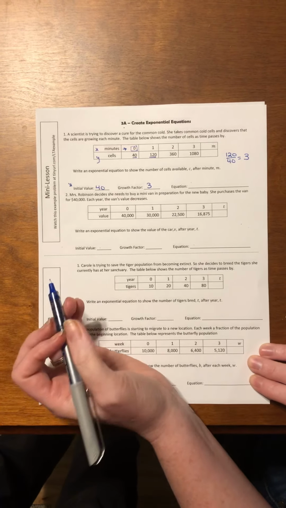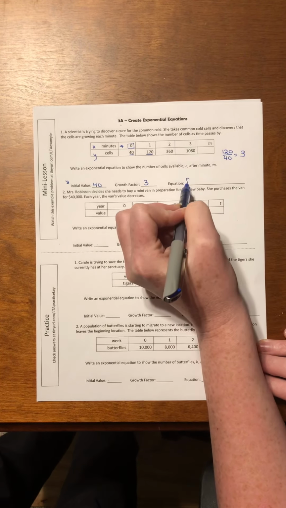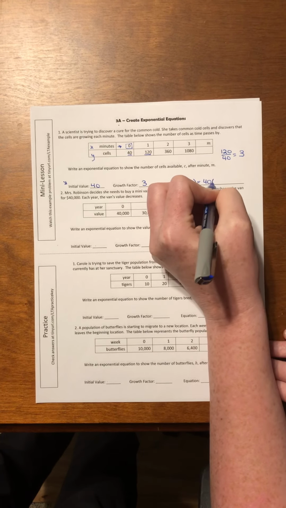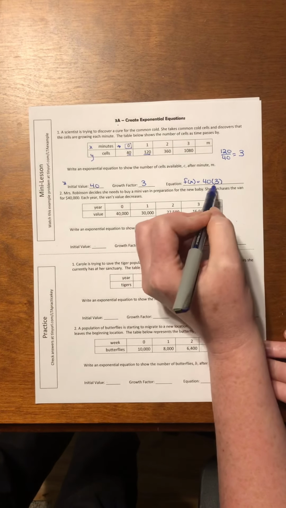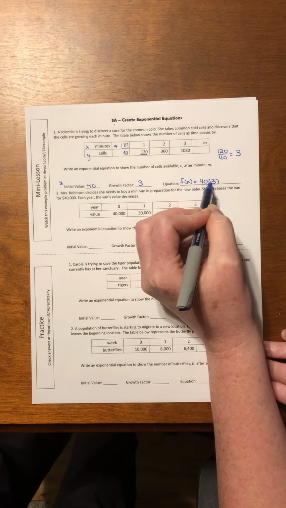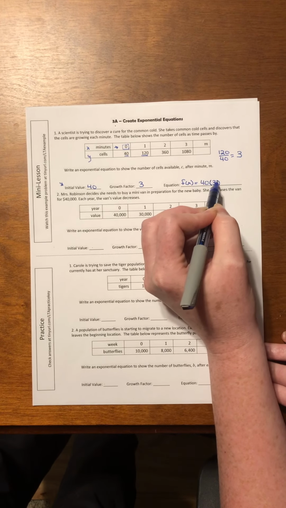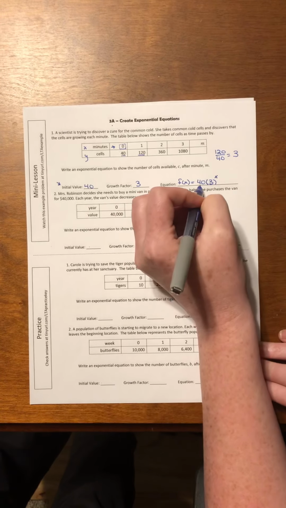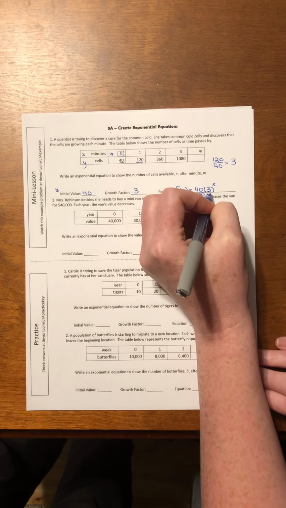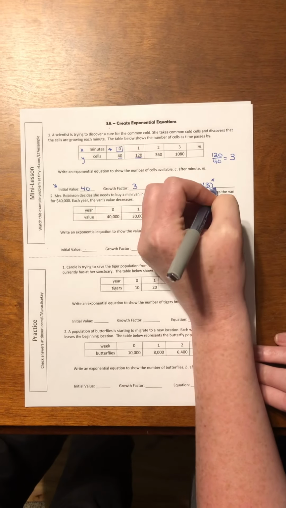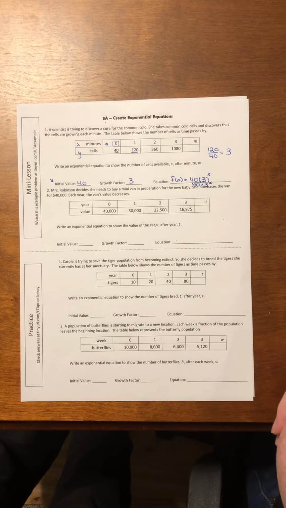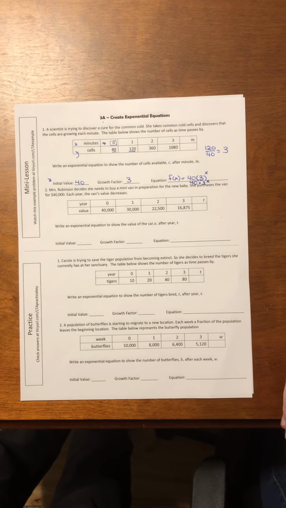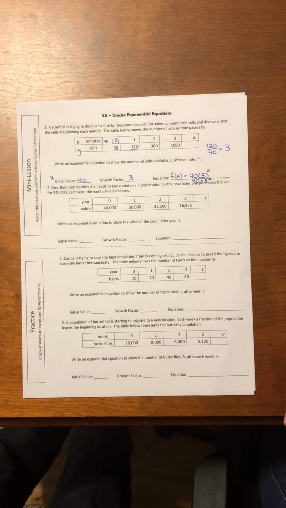Now to write that equation, I just put it all together, really. f of x equals 40 times 3, okay? And remember your parentheses around your growth factor, that just represents the multiplication, and then it's to the power of x. Now you could also write it as 40 times 3 to the power of x if you didn't want to use the parentheses. Either way is fine, okay? You can pause, take a look at that one, play around with it a couple minutes. It's really up to you.